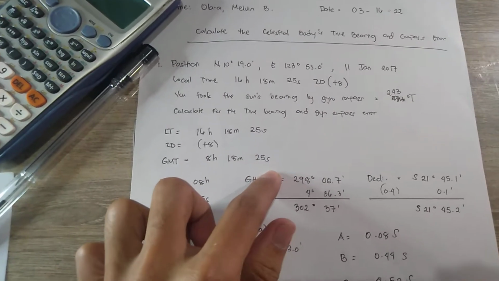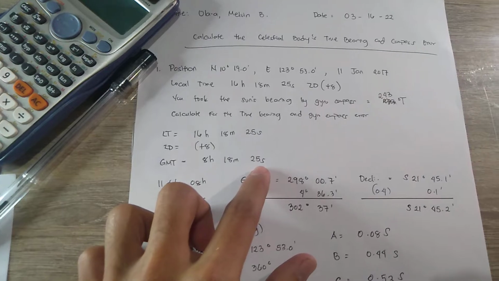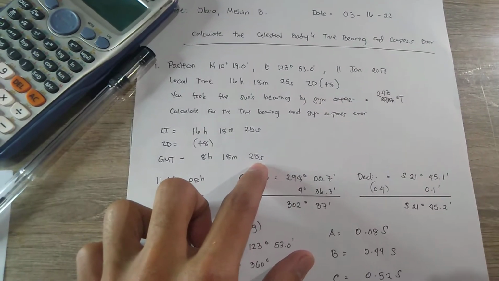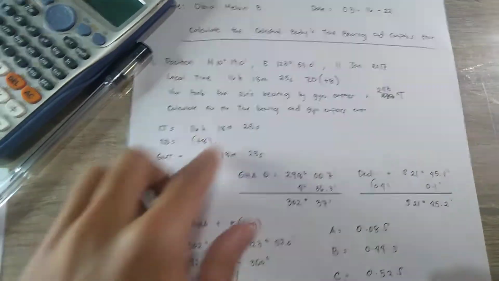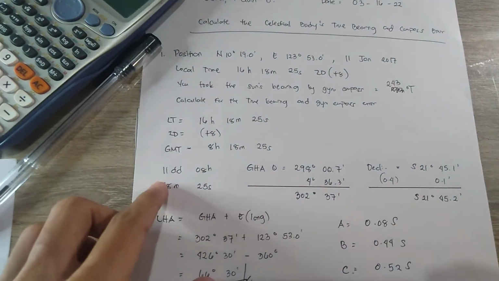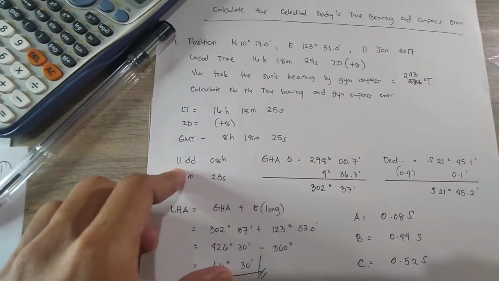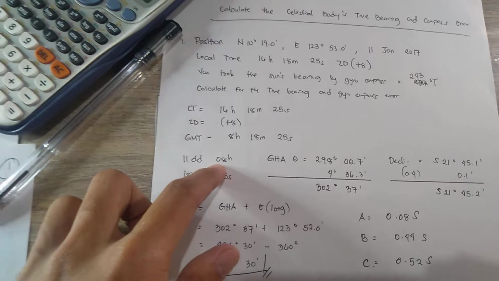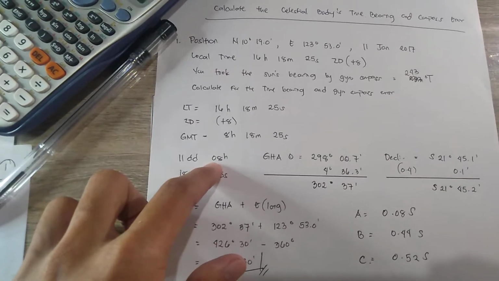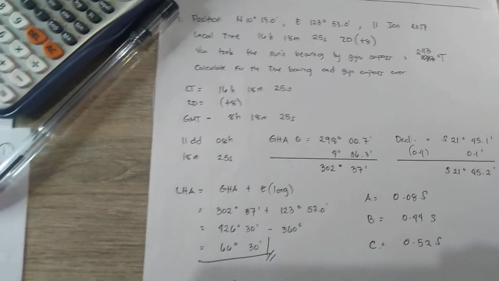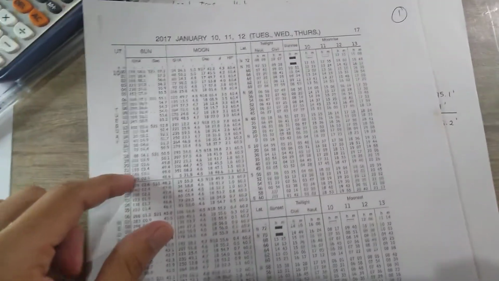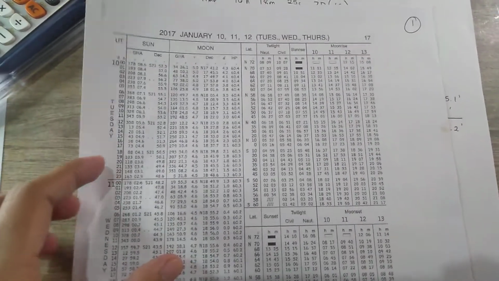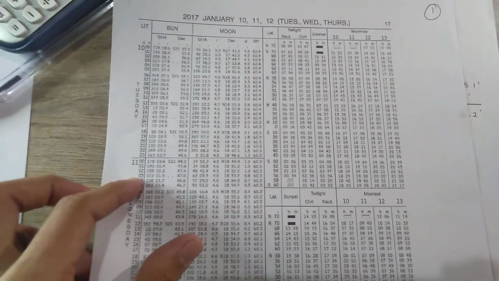To get the GHA for the Sun, we're going to use the date, which is the 11th day, 8 hours, and use the given table to get the GHA for the Sun.